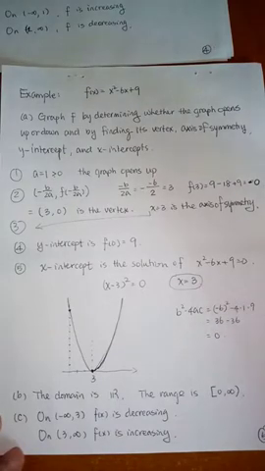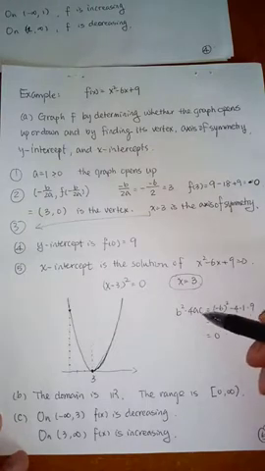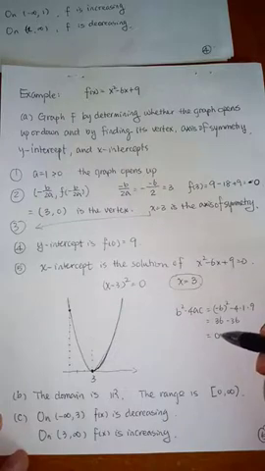In the last example, we had a positive discriminant, so you have two roots, two x-intercepts. The graph crosses the x-axis. In this example, the discriminant b squared minus 4ac is equal to 0, so there's only one x-intercept. The graph touches the x-axis.